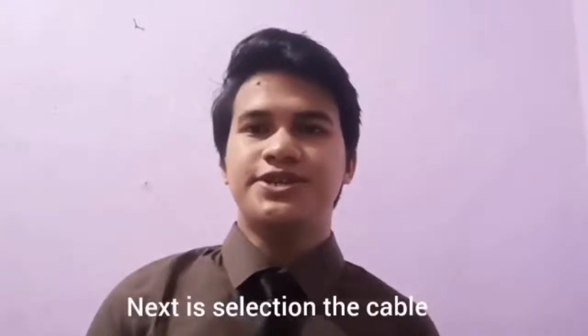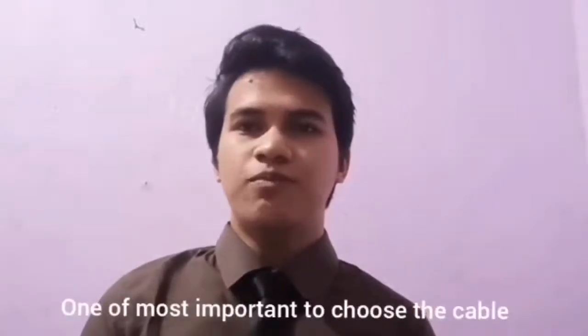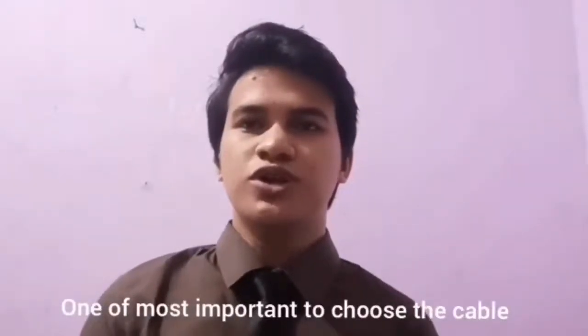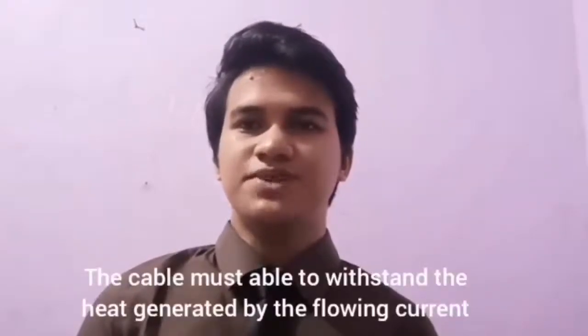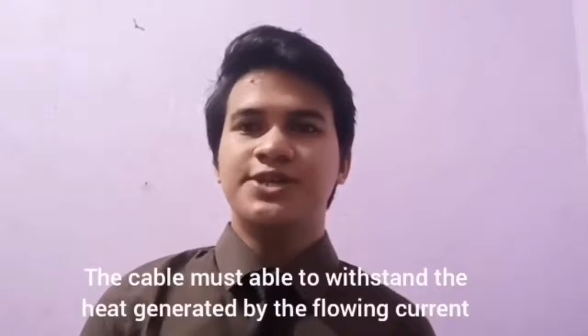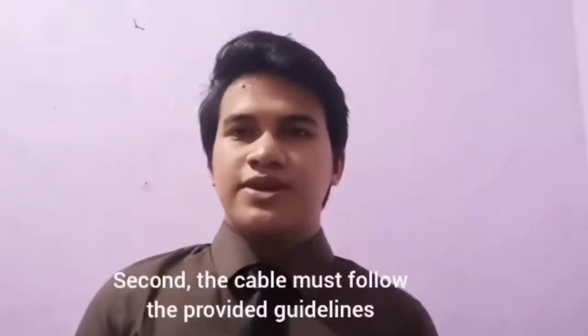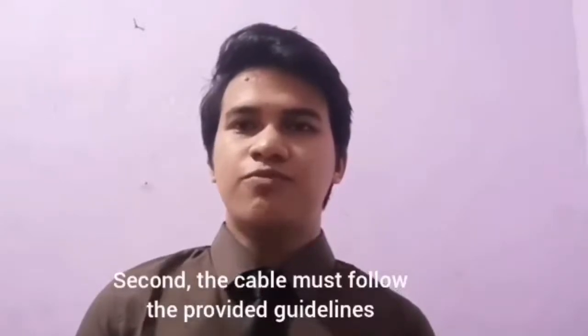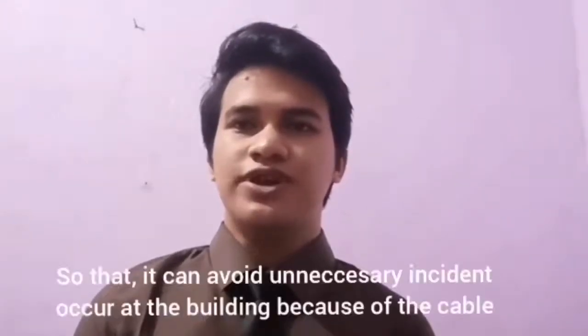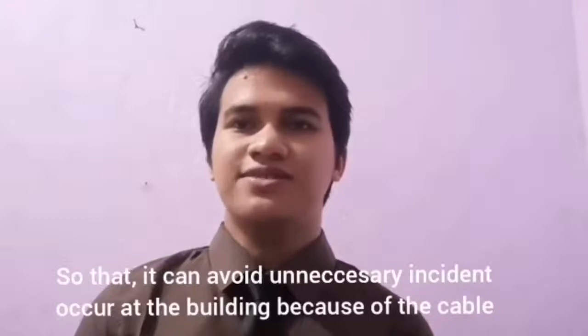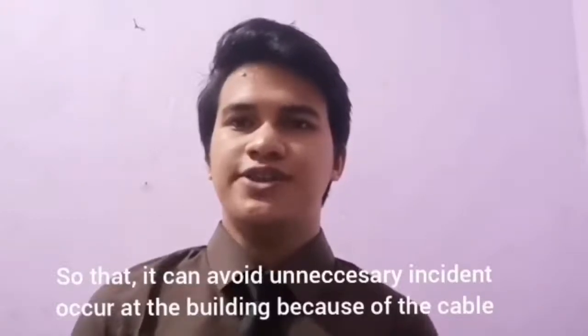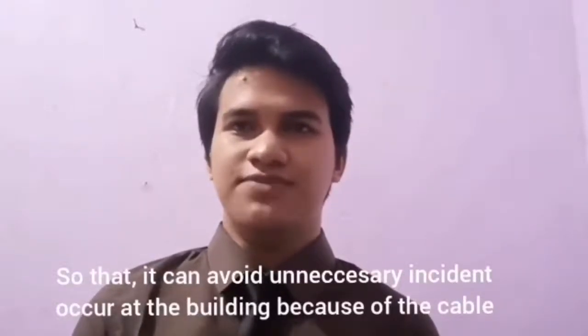Next is selection of the cable. One of the most important things to choose a cable is that the cable must be able to withstand the heat generated by the flowing current. Second, the cable must follow the provided guideline so that it can avoid unnecessary incidents occurring at the building because of the cable.